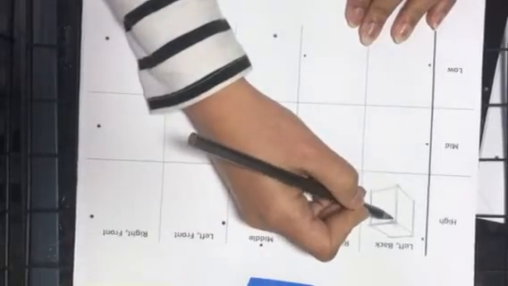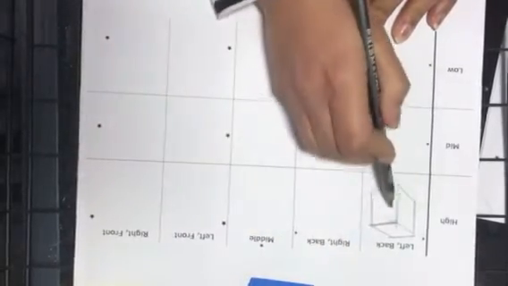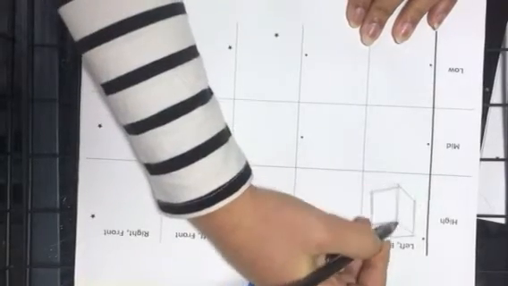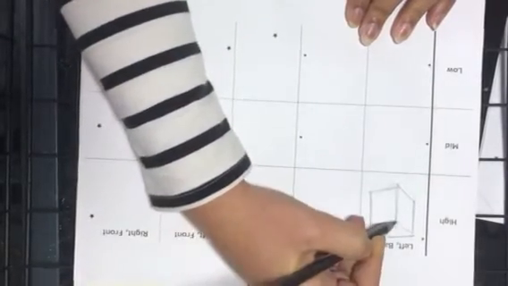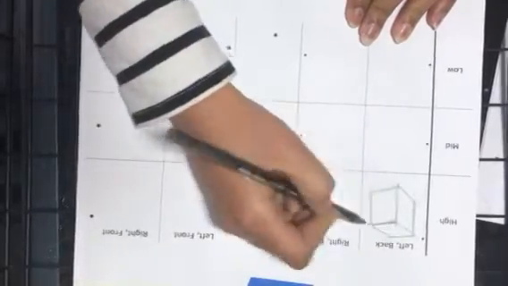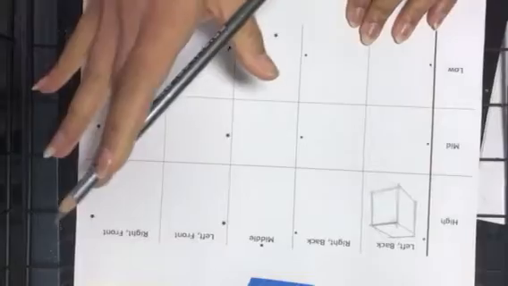So again, all I did was draw two parallel lines, then a third to finish off the side of the cube, and then I drew two parallel lines going here, one, two, down, and then I finish off the cube with parallel lines going this way. Okay, then we're done.